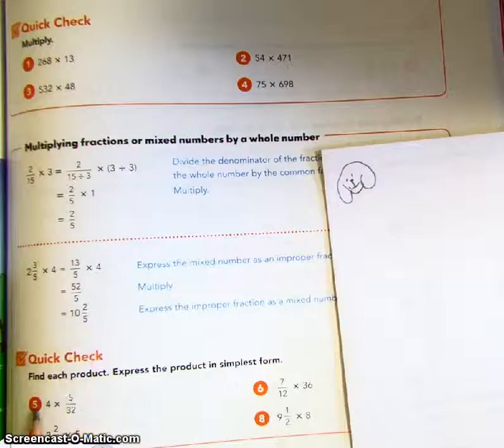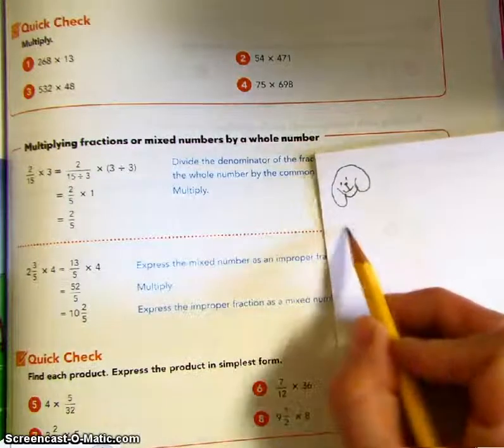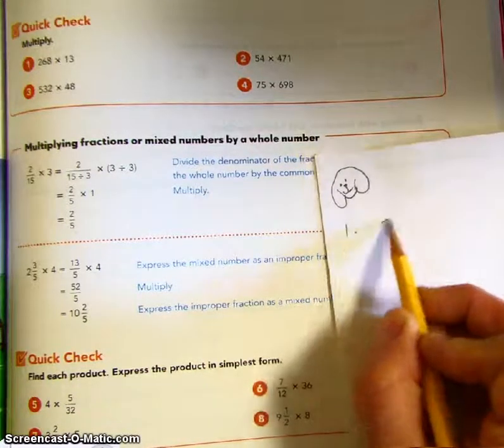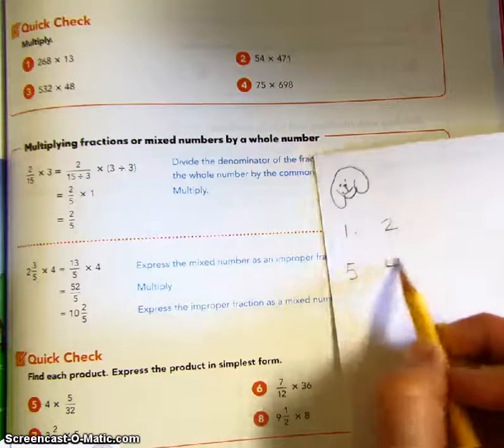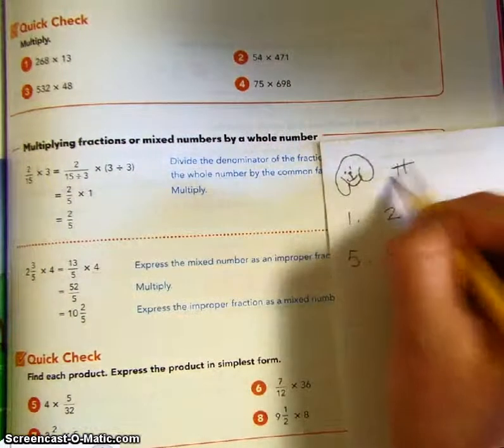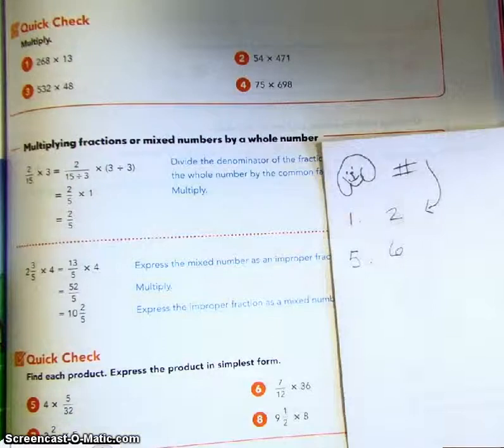So if you guys would do number 5 and 6, that would be wonderful, and we'll go over those in class. So I'm going to write over here, we need to do numbers 1 and 2 and 5 and 6 so far. Do numbers 1 and 2 and 5 and 6.